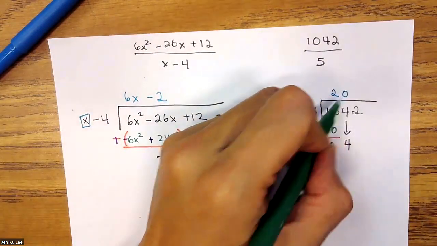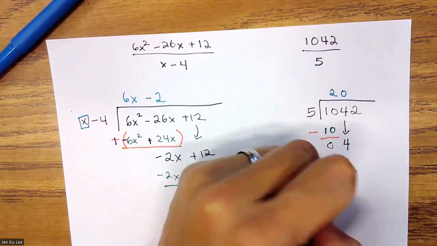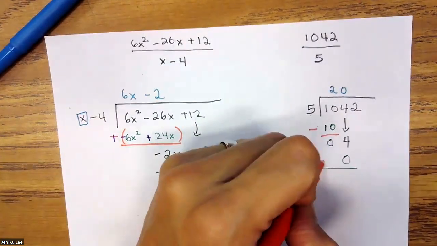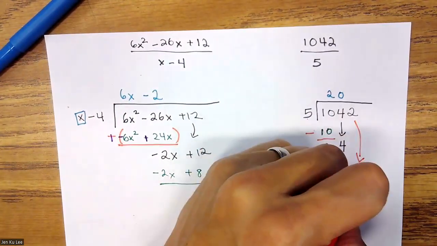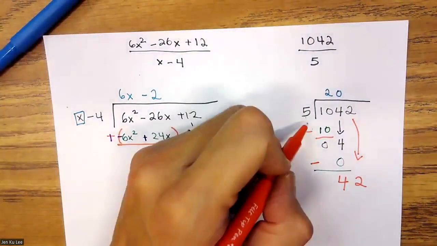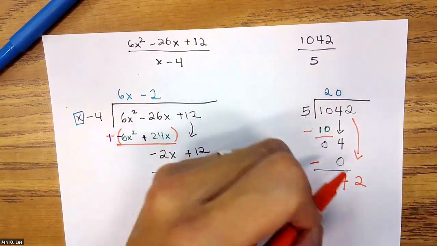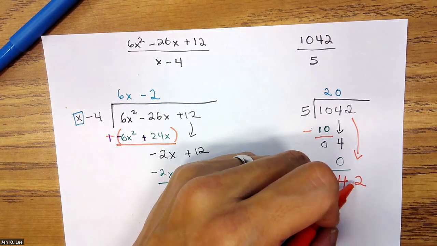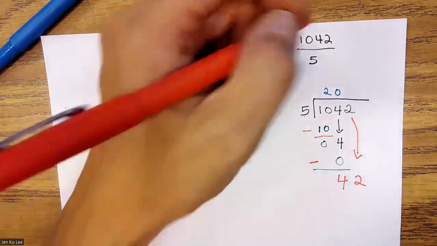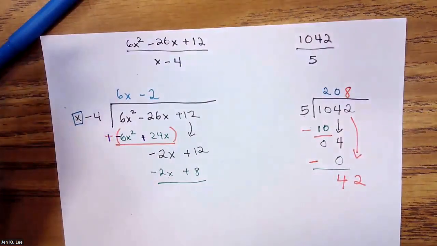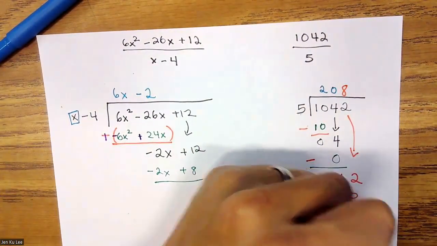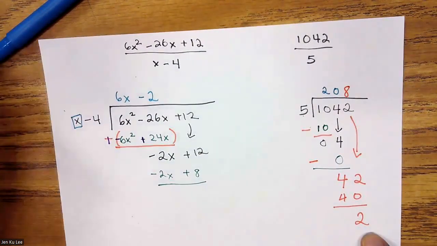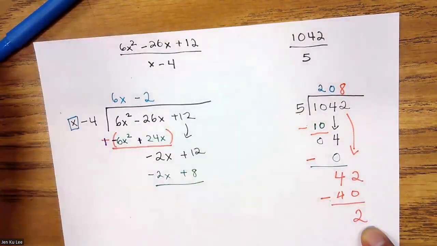This one, since that's a 0, going to go with 0. And we're going to subtract. 4 minus 0 is 4. Bring that one down, 2. Right? And just finishes out. 5 times what equals 42? The closest thing I can do is 8. Right? Because that's 40. And then you have a remainder of 2. Right? And when you subtract.